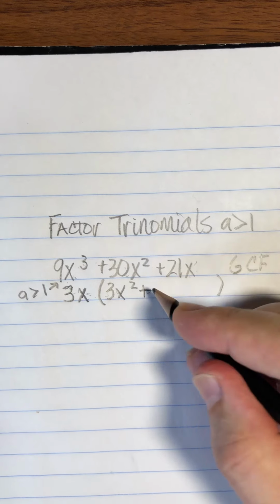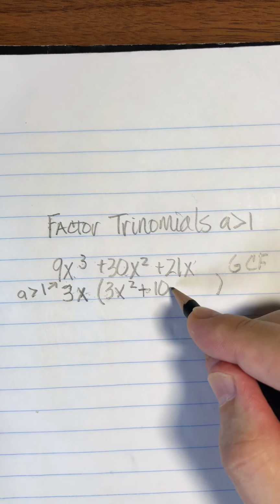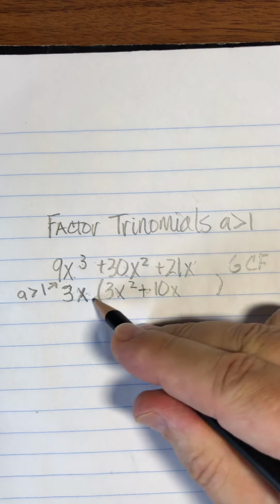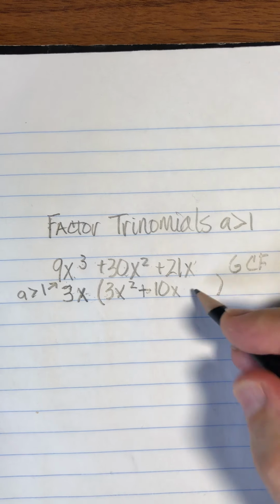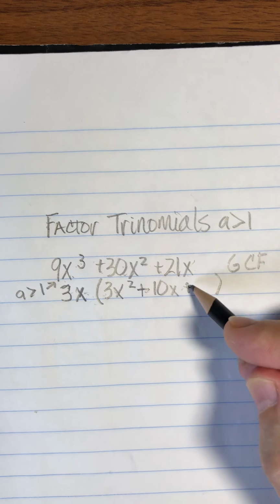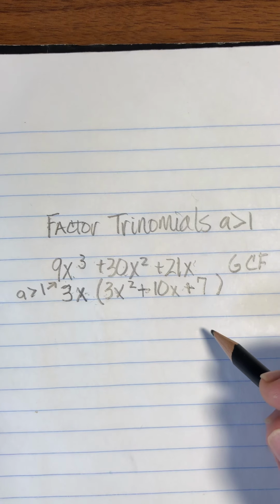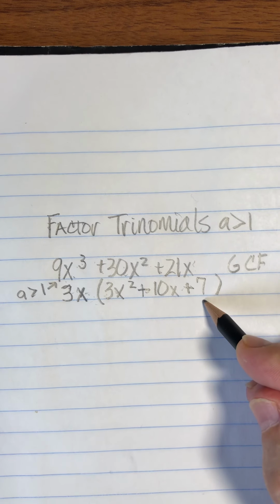So I want to bring down my positive sign, and that gives me 10x. X times x is x squared, so we only need 1. Bring down my second positive. 3 times 7 is 21, and we already have our single x here, so we're done.